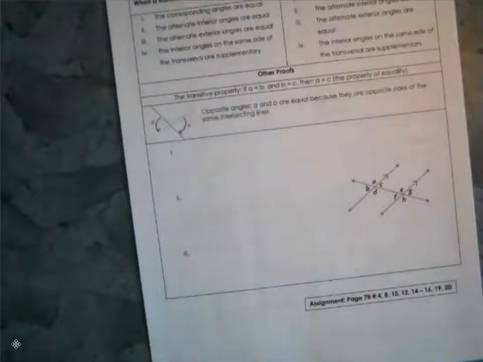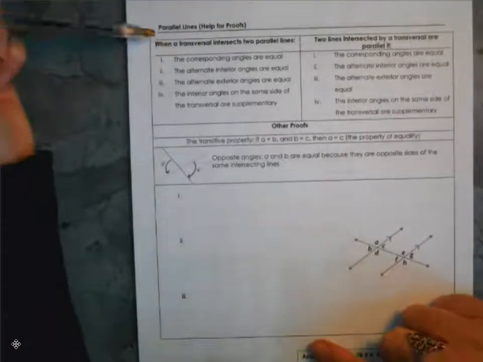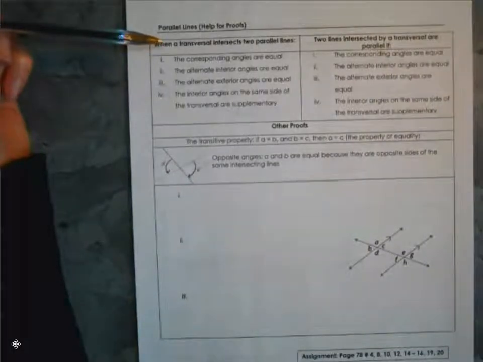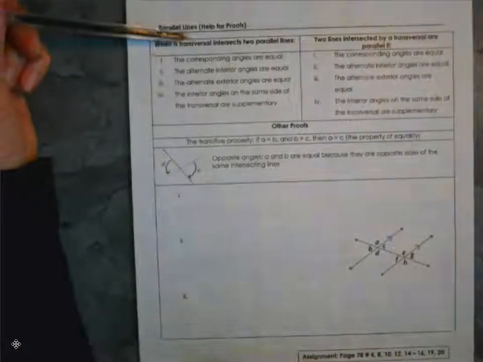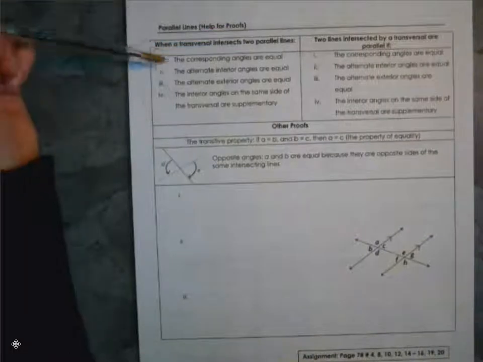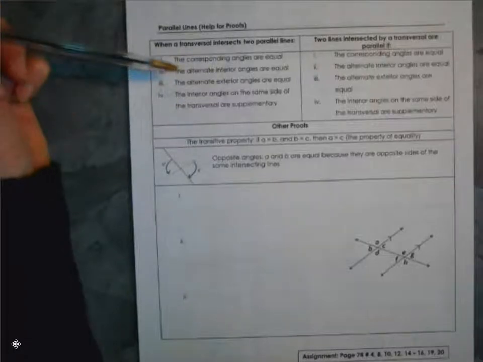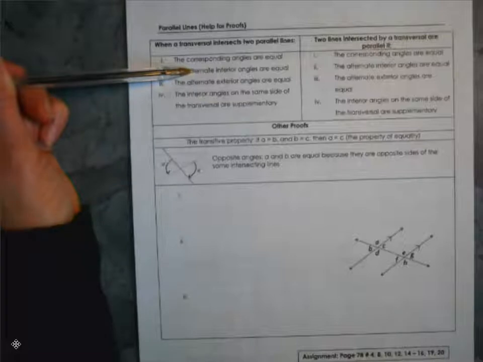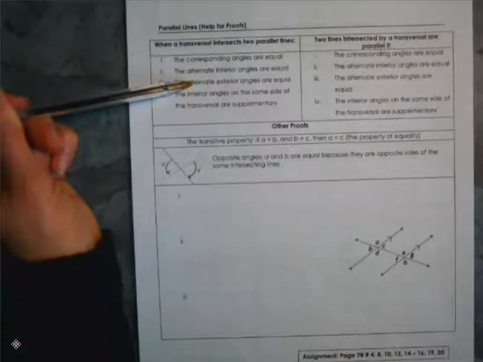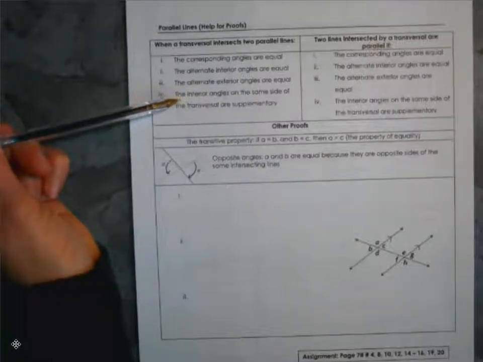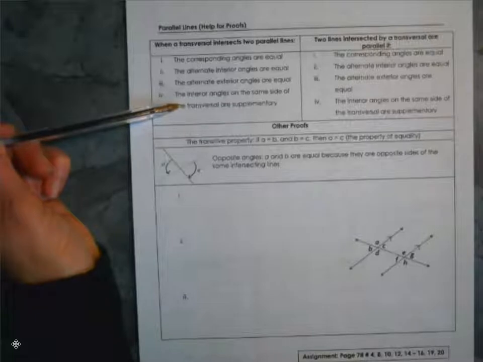All right, so let's look at a quick little summary of basically all the different proofs we have looked at here. So with parallel lines, we have the following proofs that we can use. If you have a transversal that intersects two parallel lines, then these are the following things that will be true. The corresponding angles will be equal. The alternate interior angles will be equal to each other. The alternate exterior angles will be equal to each other. And the interior angles on the same side of the transversal are supplementary, right?